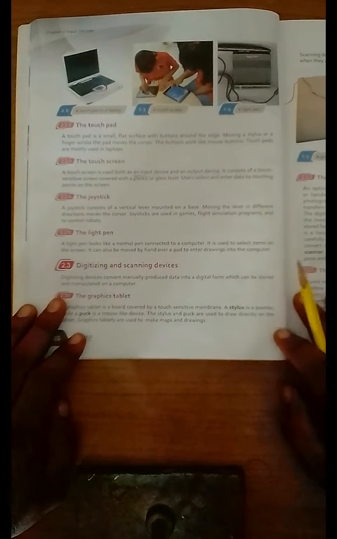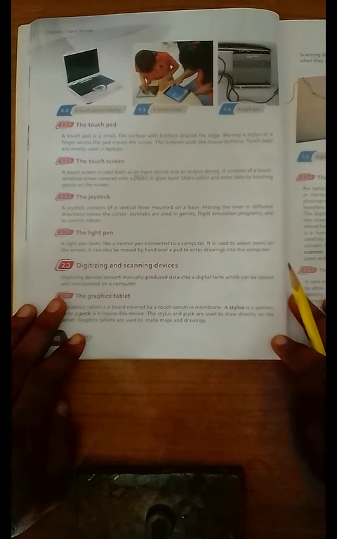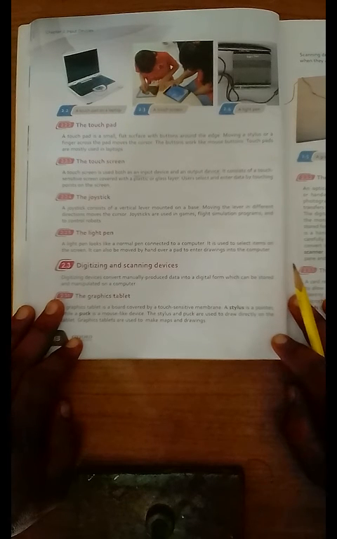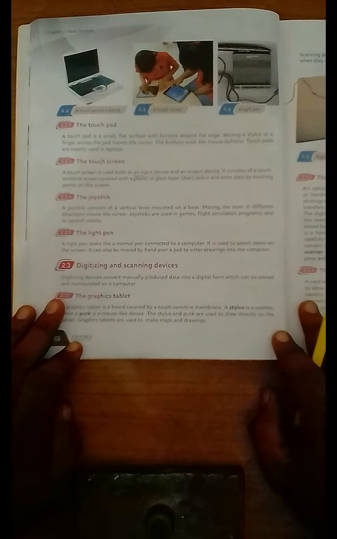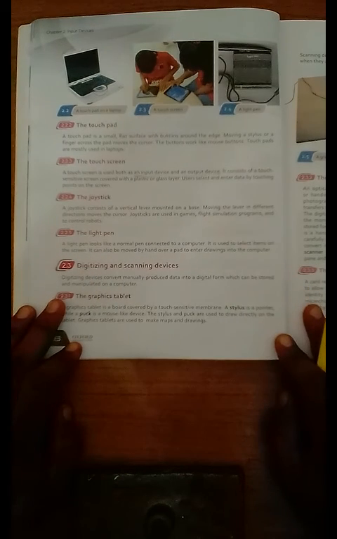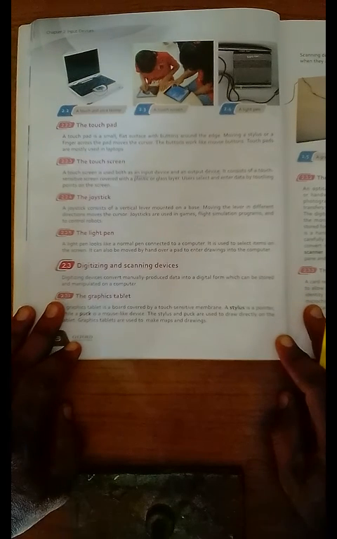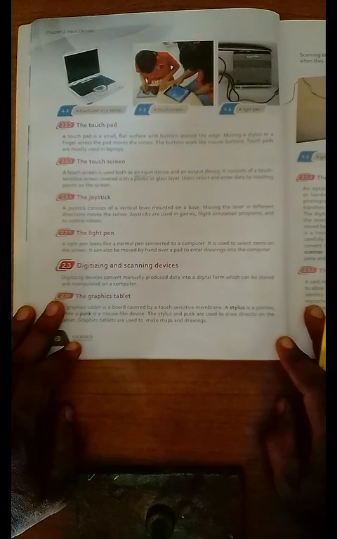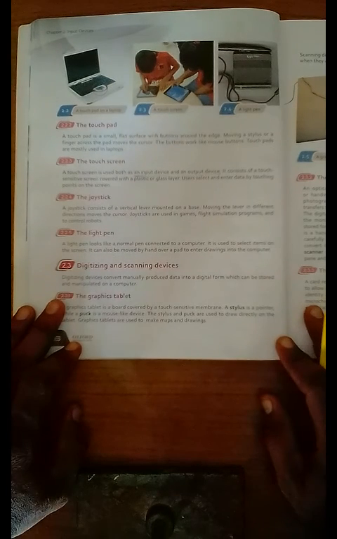Dear students, now we are going to discuss the light pen. Light pen is also an input device. It looks like a normal pen connected to the computer. It is used to select items on the screen, and it can also be moved by hand over a pad to enter drawings into the computer. So for entering drawings, a light pen is used.